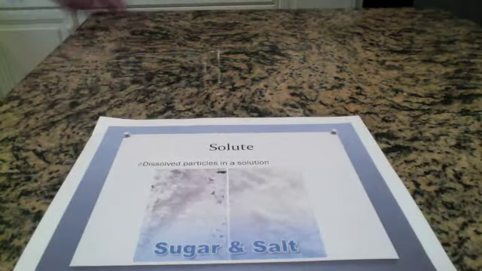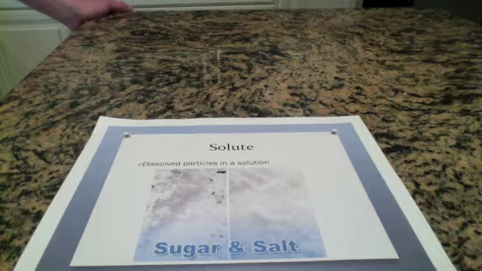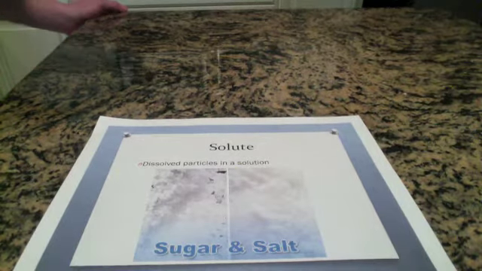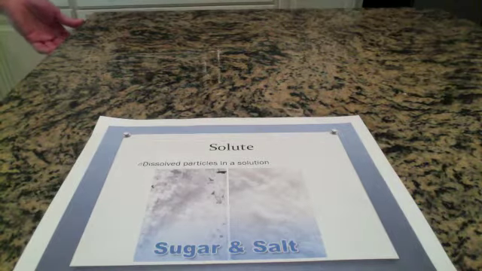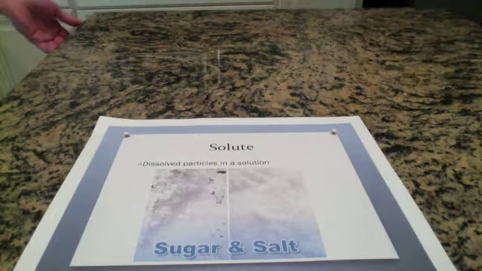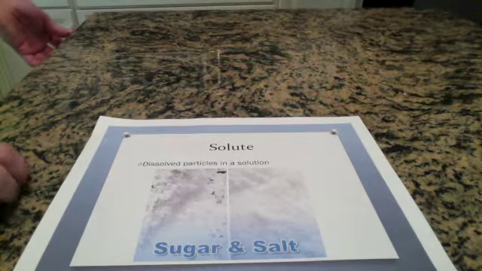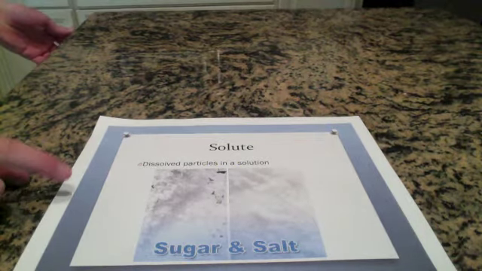A solute is dissolved particles inside of a solution. So basically what a solution consists of are particles dissolved in a solvent. And a couple examples of solute are sugar and salt, and these can both easily be dissolved in a solution.